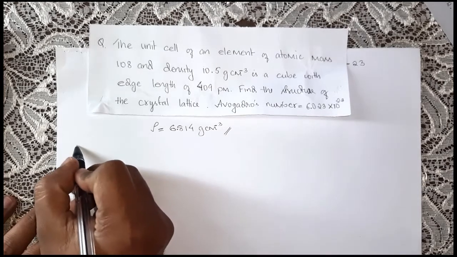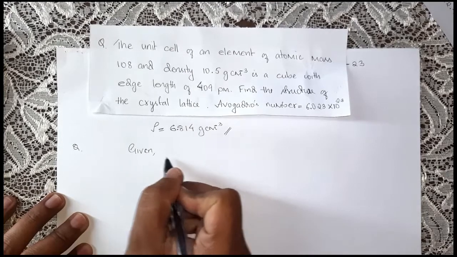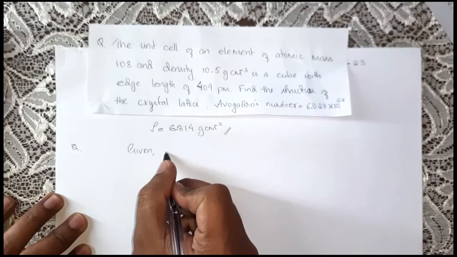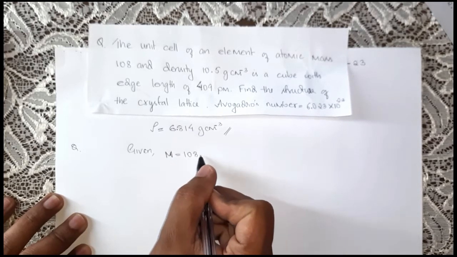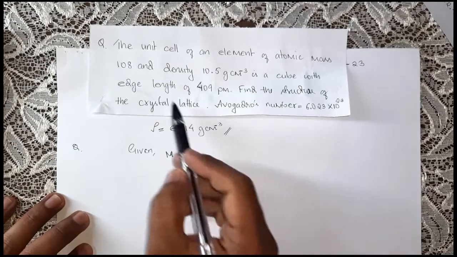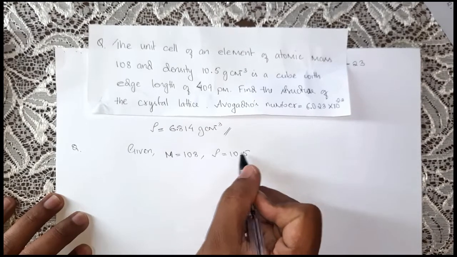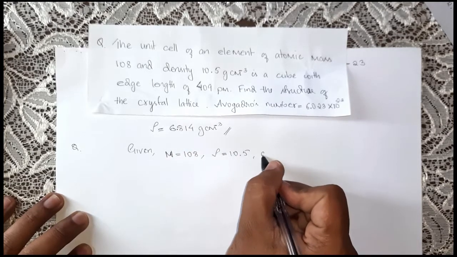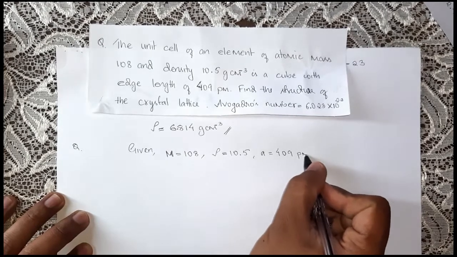So now for the next question, let's write the given. A unit cell of an element of atomic mass, M, which is 108, density 10.5, is a cube with edge length A is 409 picometer.